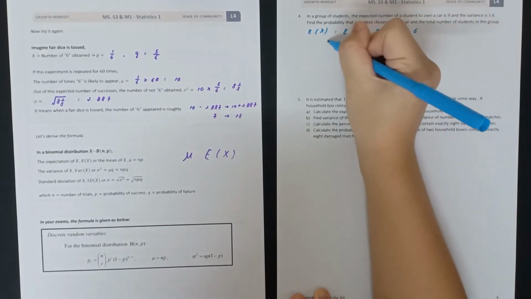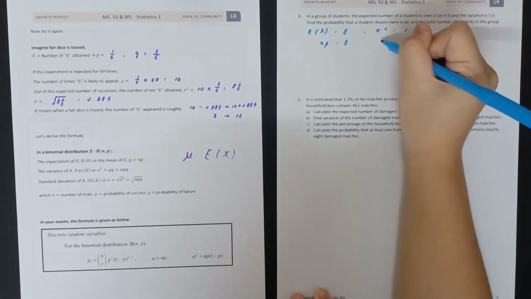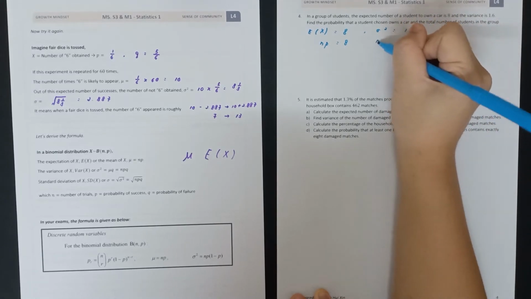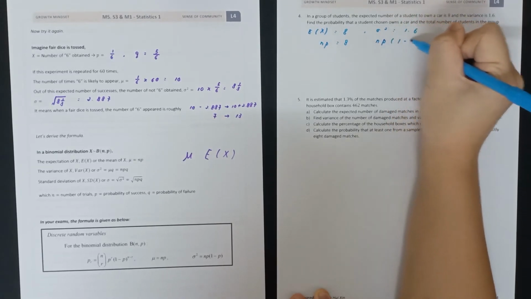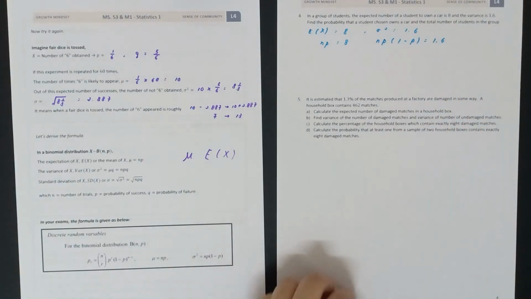Okay, so meaning the same thing, and P equals 0.8. And then your, what is that called? Your variance is NP(1 - P) which is 1.6. Okay, you need to know how to find and how to identify the information given by the question. That's the most important thing.